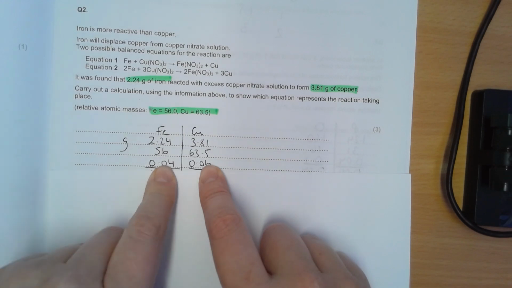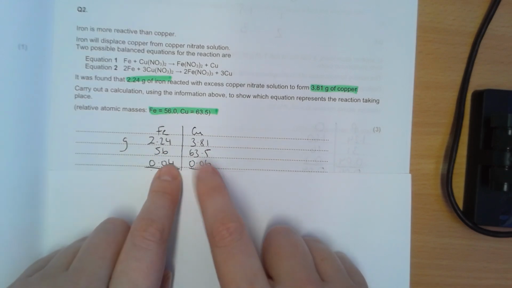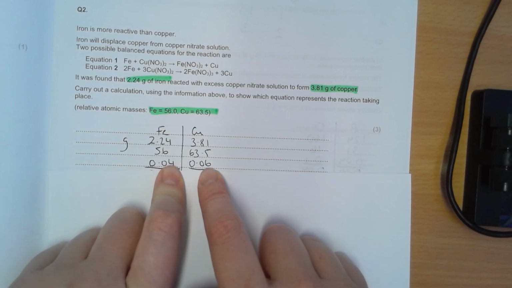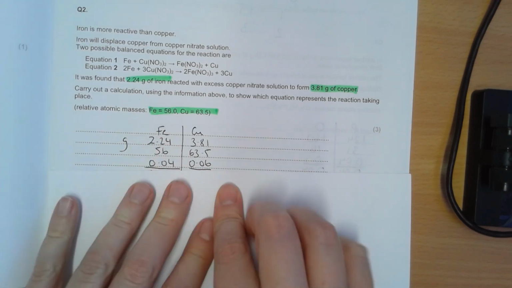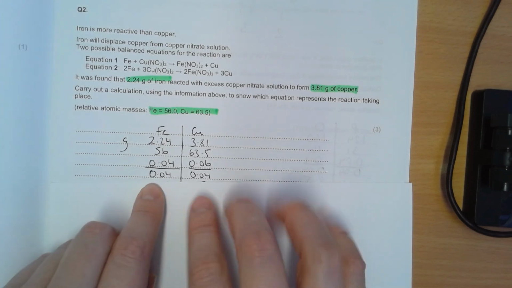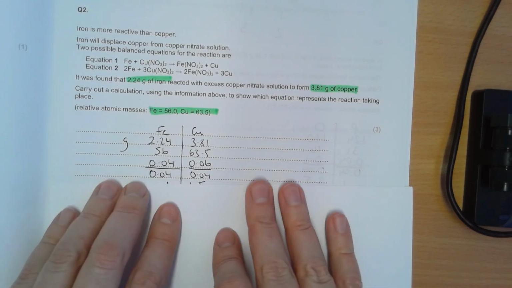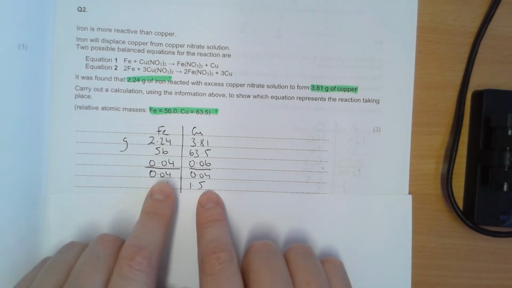Again, I'm going to try and get rid of my decimals, and to do that I look at the 2 numbers and ask myself which is smaller. It's 0.04, and I divide both of those numbers by 0.04. When I do that, I end up with this, 1 and 1.5.